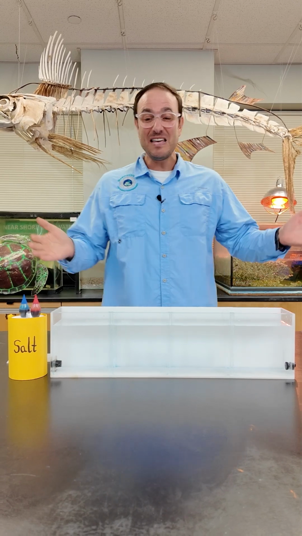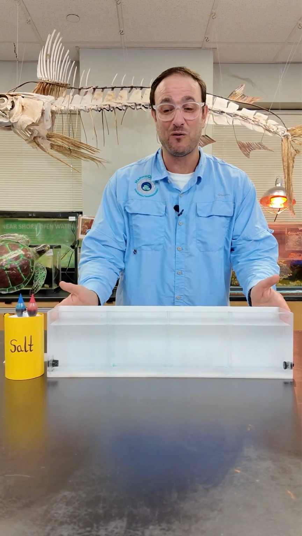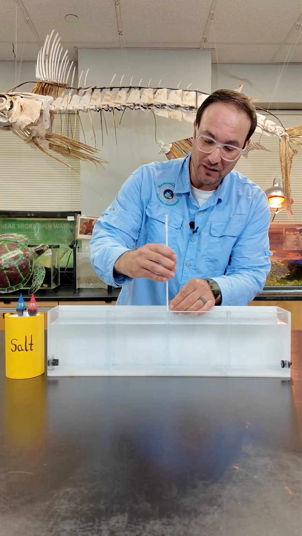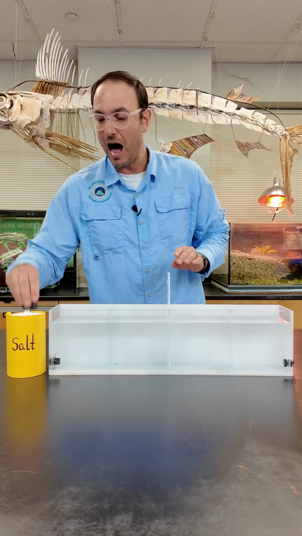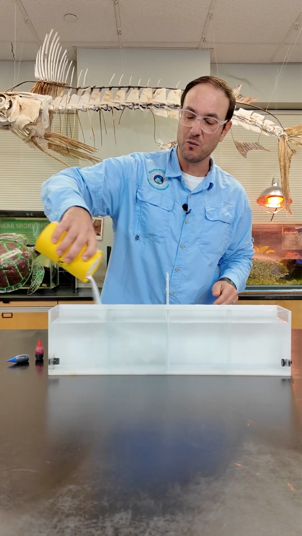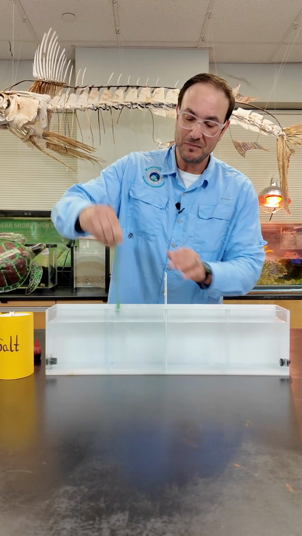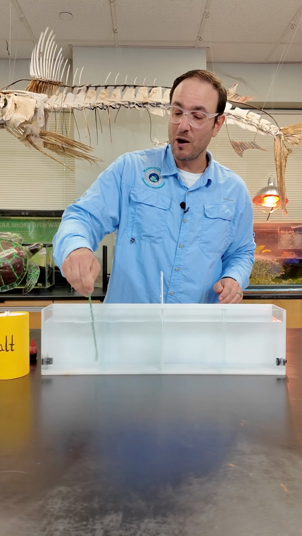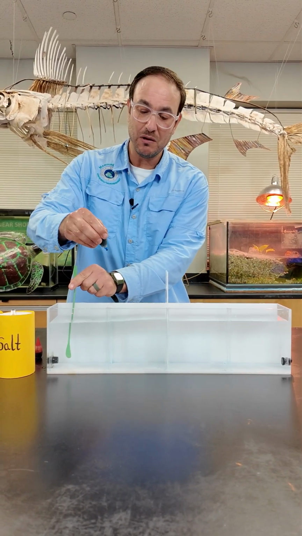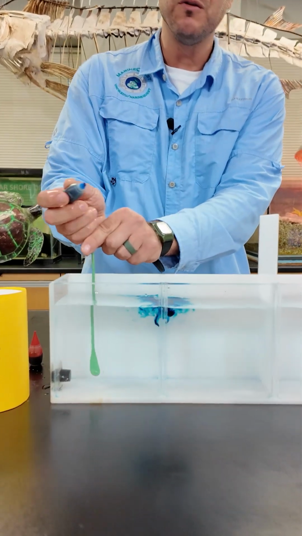Let's find out. Here I have a tank filled with fresh water. I have a divider, so I can separate this into two different water types. I'm going to make this side salty, so this would be like the ocean water. I'm going to mix it up, but we want to be able to track where this salty water is going to go. I'm also going to make this blue by adding a few drops of blue food coloring.